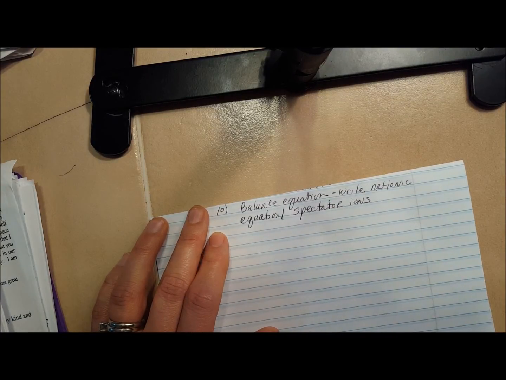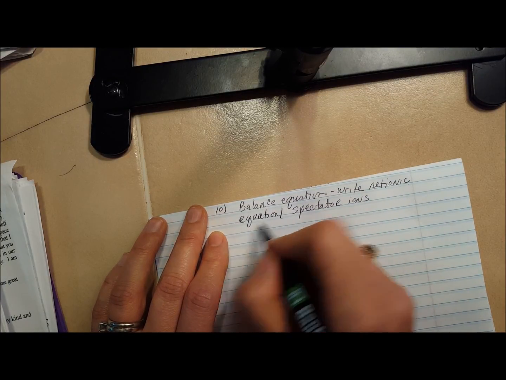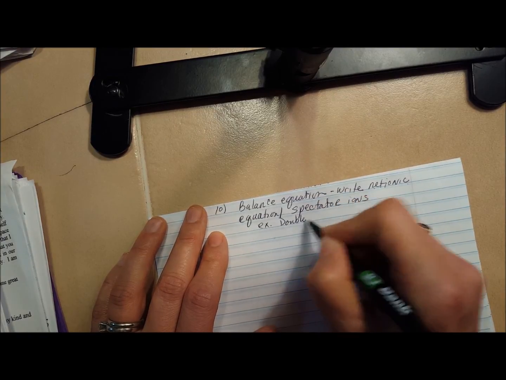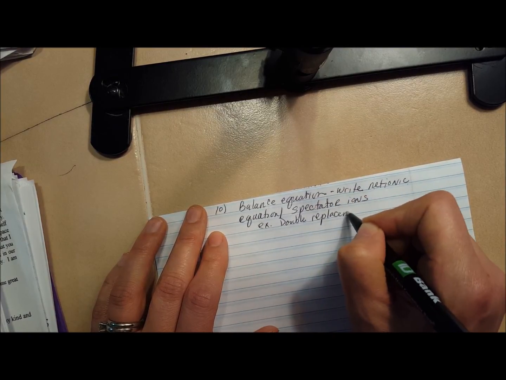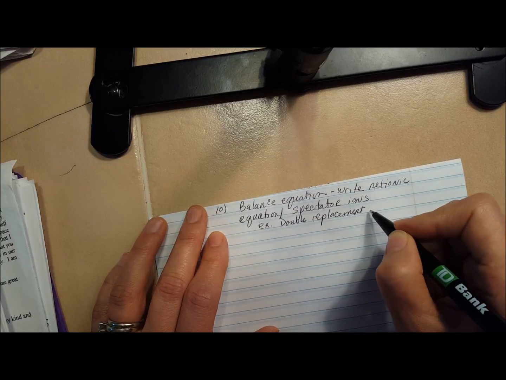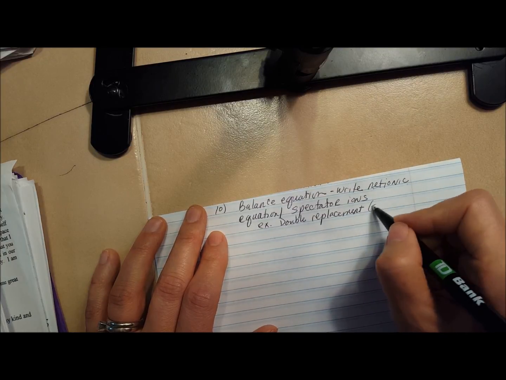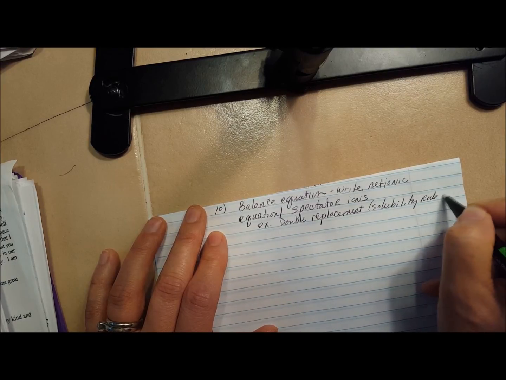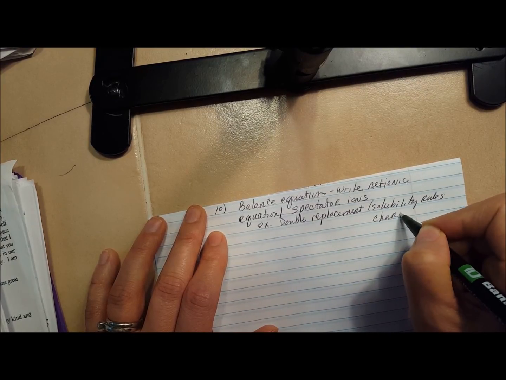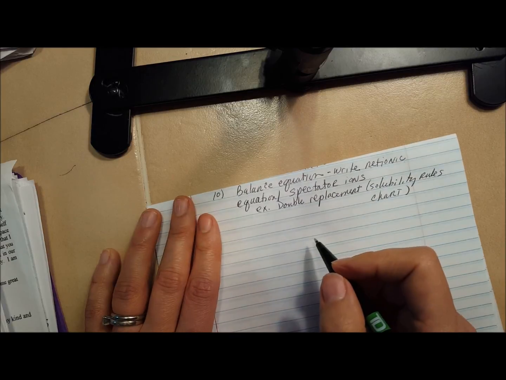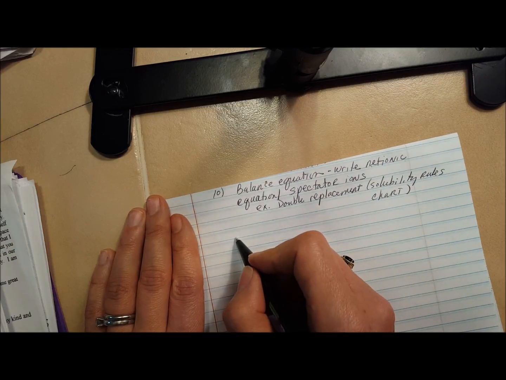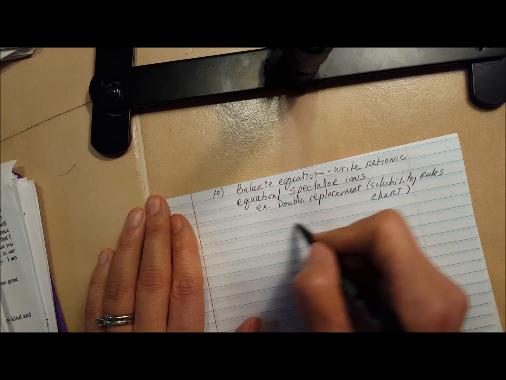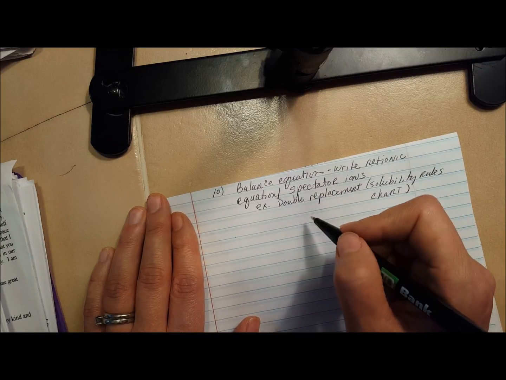An example of that is a double replacement reaction. And when you have a double replacement reaction, you are dealing with the solubility rules. If there is a solid in the product, then the reaction has taken place.